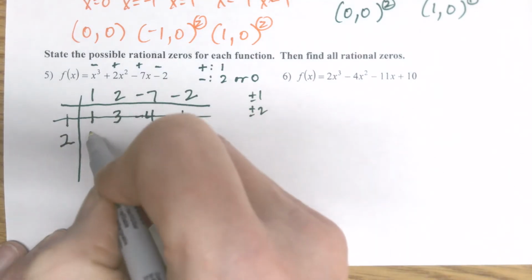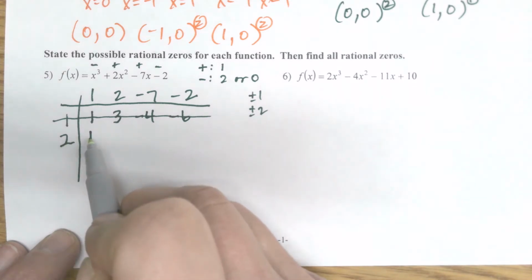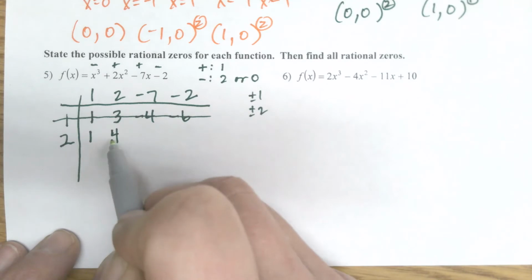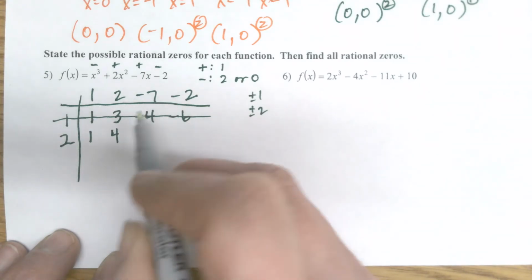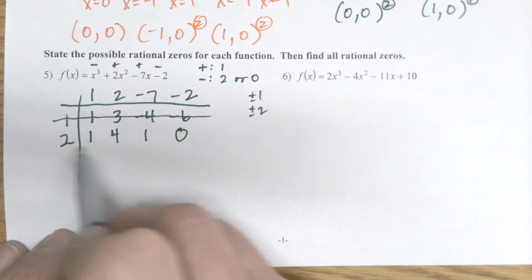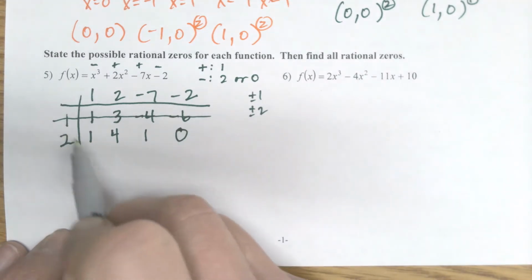So I'll plug in 2. 2 times 1 plus 2 is 4. 2 times 4 is 8, plus negative 7 is 1. 2 times 1 plus negative 2 is 0. Aha! There is a 0.